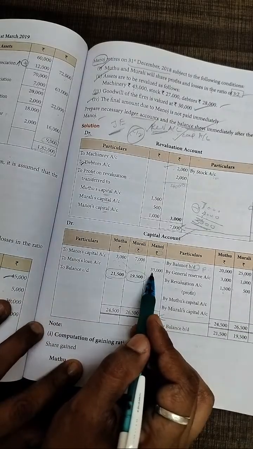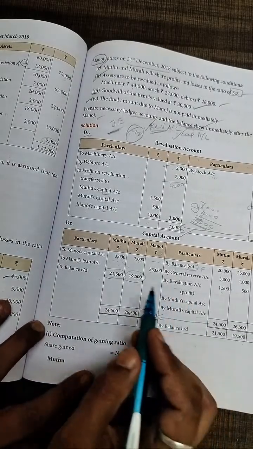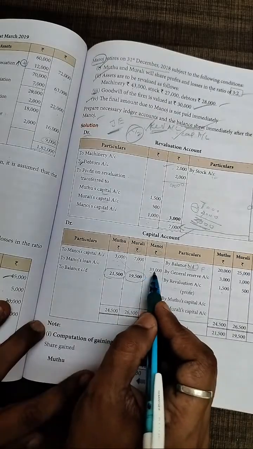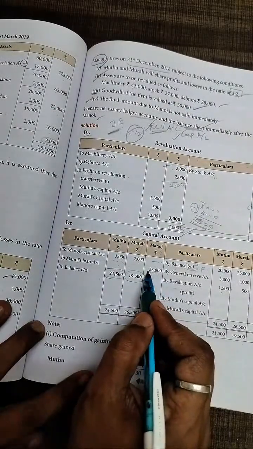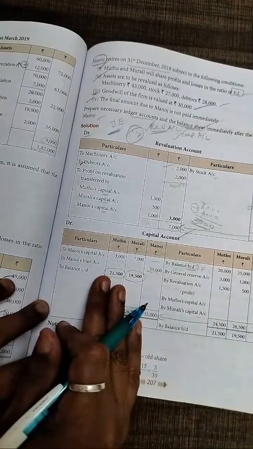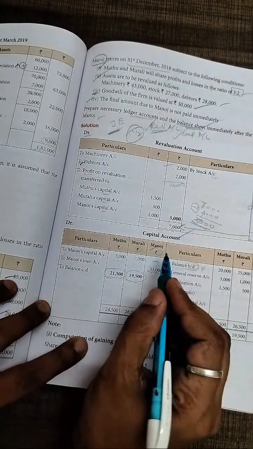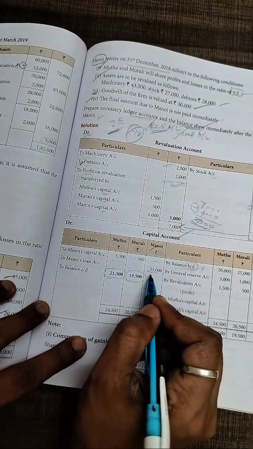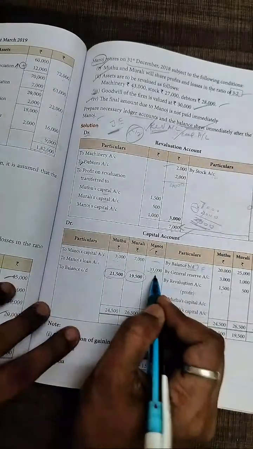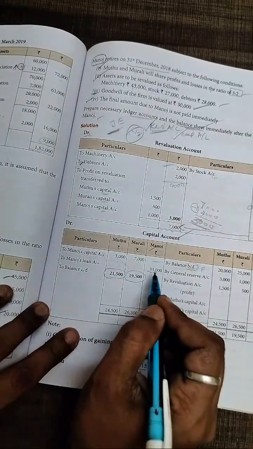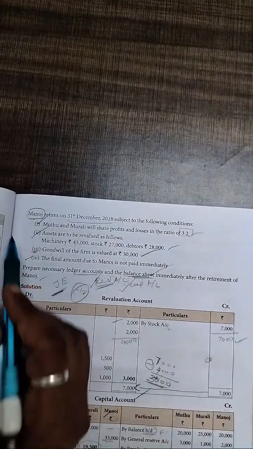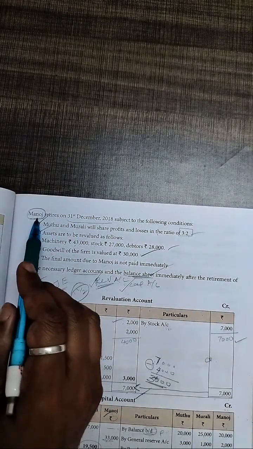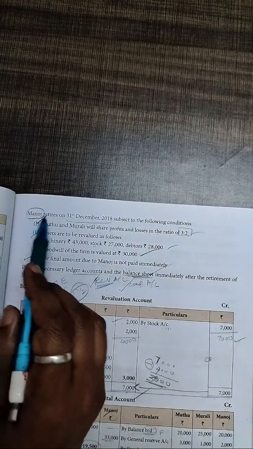Okay. After entering it, listen. The 33,000 rupees means what? After calculating the total, let's take the Manoj column. So Manoj's value is 33,000 rupees. This is the settlement amount that will be given to Manoj. Why? Manoj is the retiring partner.